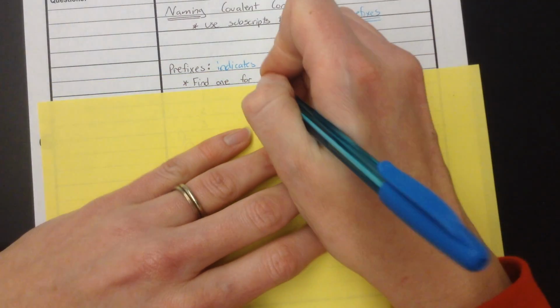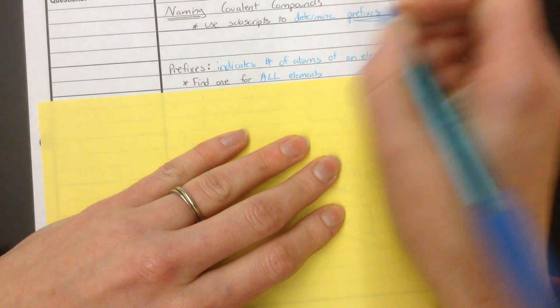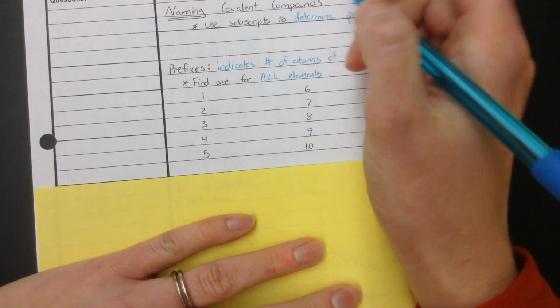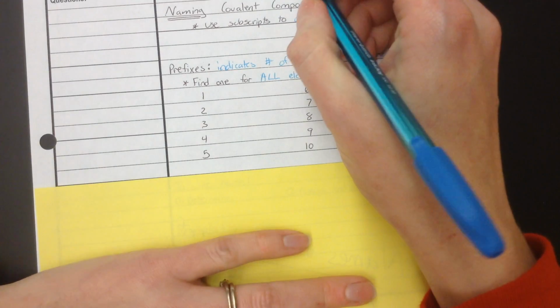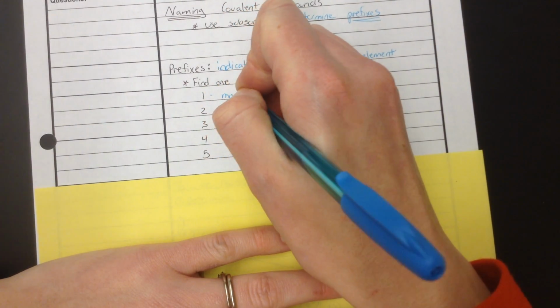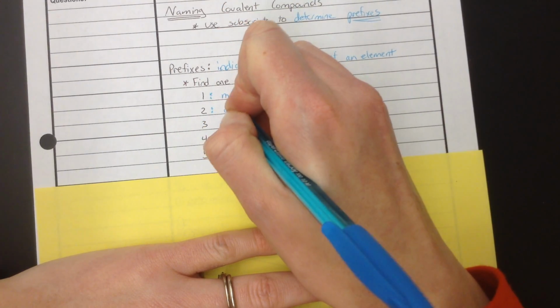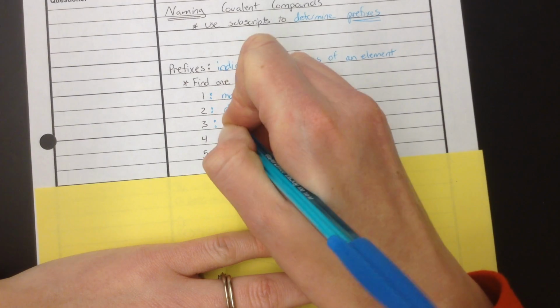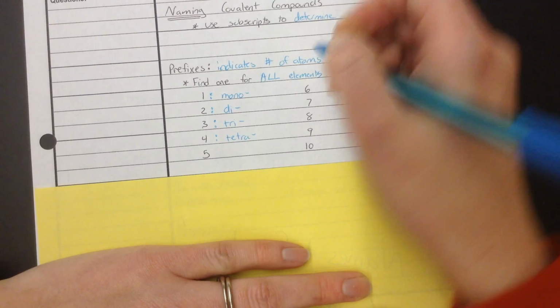We need to find a prefix for all of the elements involved in the compound, and those prefixes look like this. So we've got 1 through 10. It happens that we have more than that, but generally speaking, you won't have to worry about that. For 1, we would write mono. For 2, we would write di. For 3, tri. For 4, tetra. Maybe you've heard of those before.